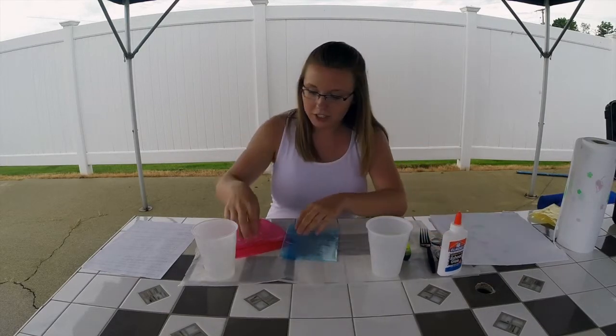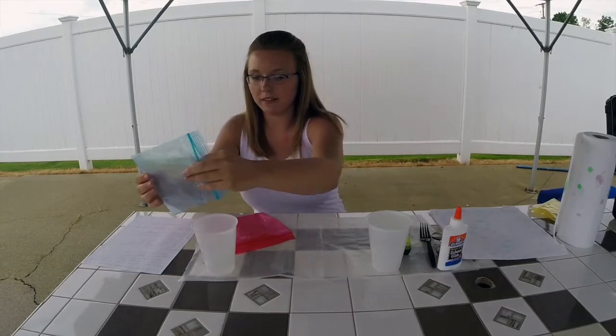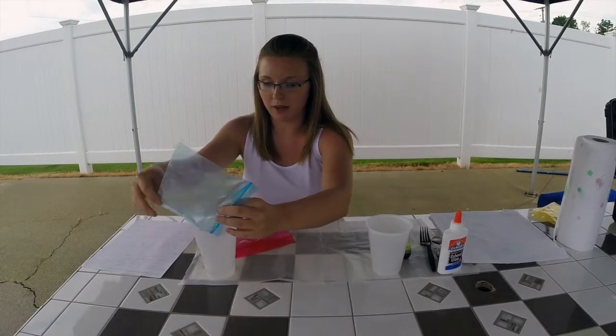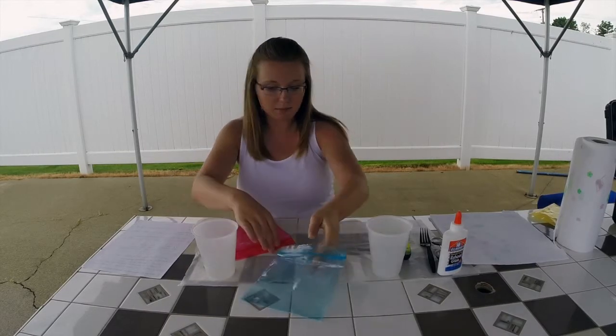So, the directions say to mix the borax, the warm water, and the cornstarch into a cup together, separate from the glue and the food coloring. Okay. So there's my borax in my cup.